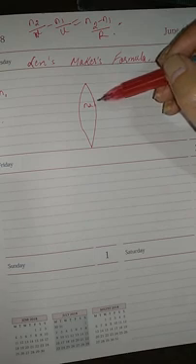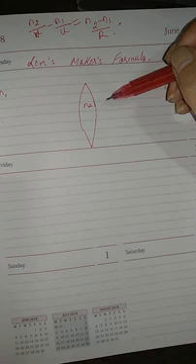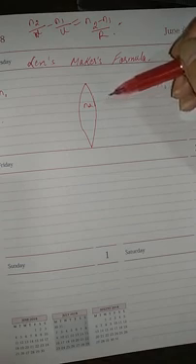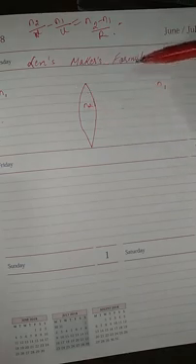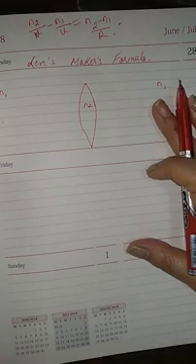So if you have the material, the type of material or the refractive index, you can make a certain type of lens, which this formula gives us. So now let us start with the derivation.